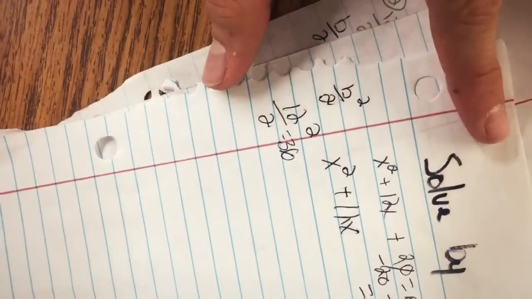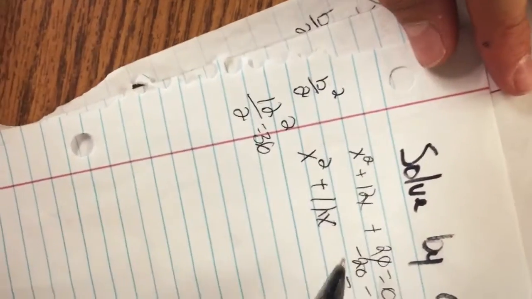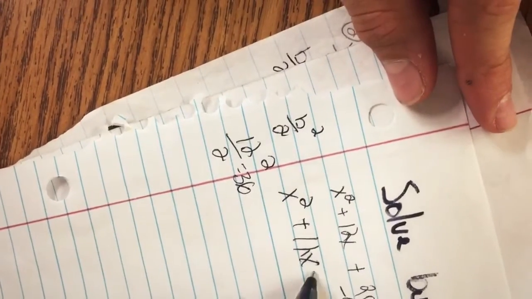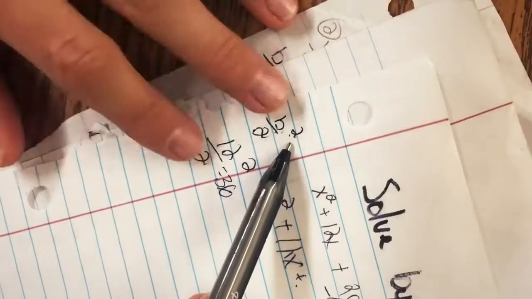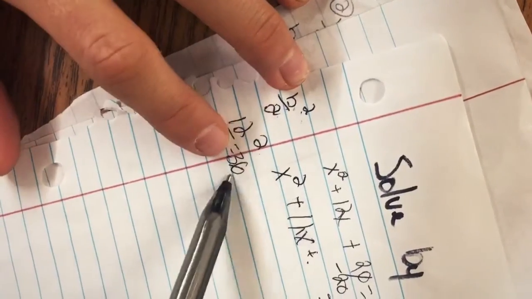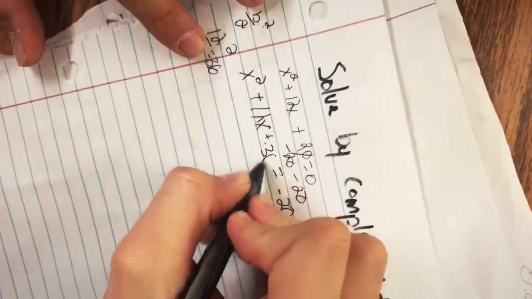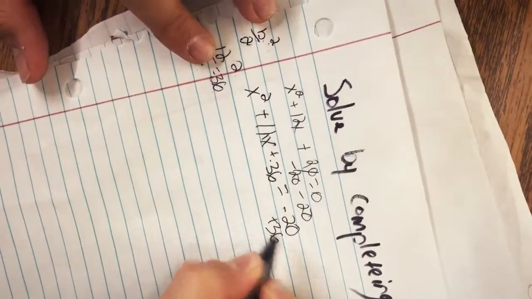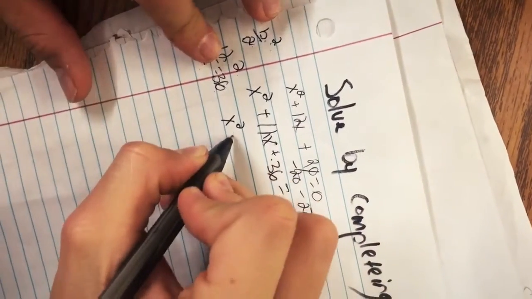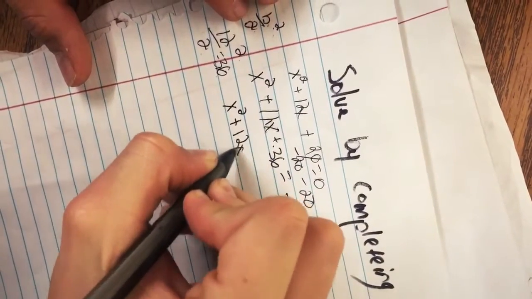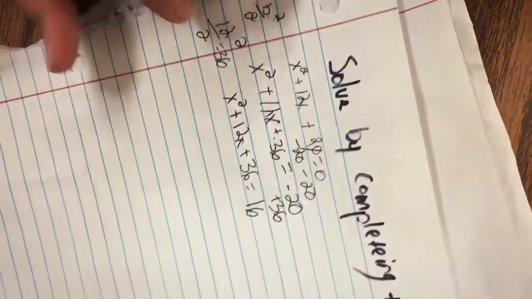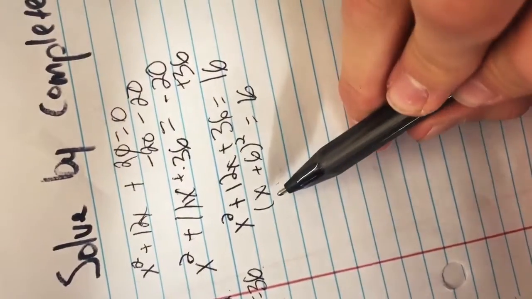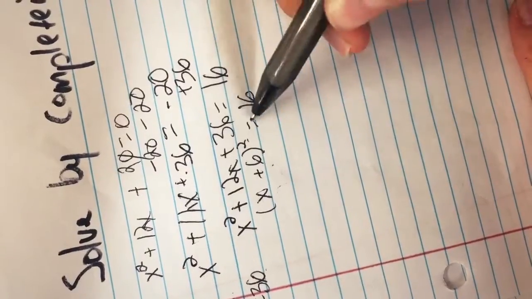Okay, so for the second part, you're going to be filling in this blank space right here. You're going to do b divided by 2 squared. So it'll be 12 divided by 2 squared equals 36. So that blank spot's going to be 36. Add 36 to both sides. Your last equation is going to be x squared plus 12x plus 36 equals 16. Okay, so your last equation is going to be x plus 6 squared equals 16.